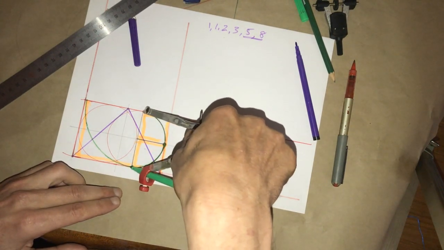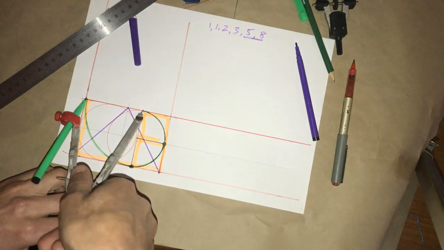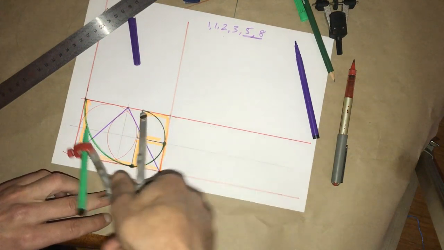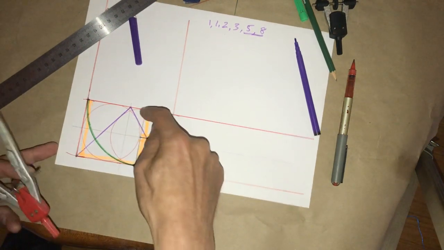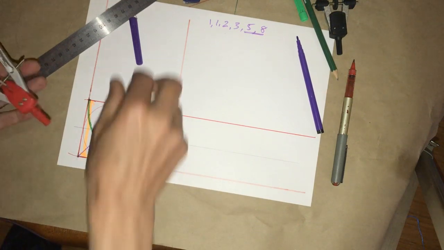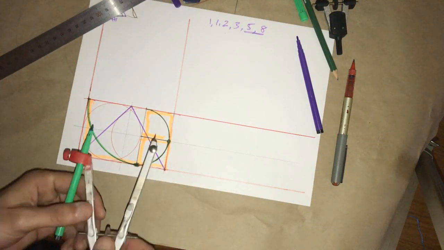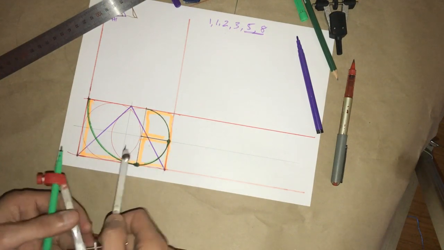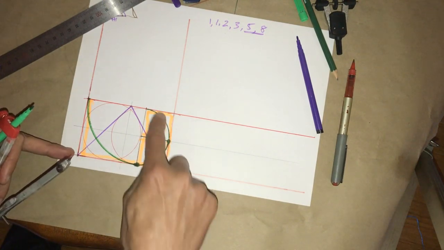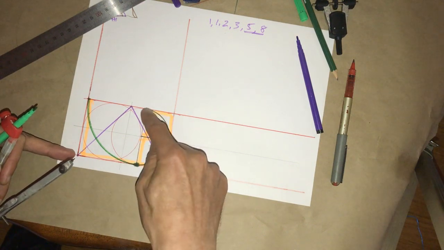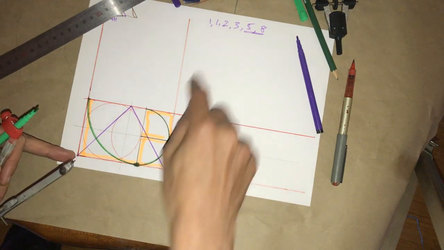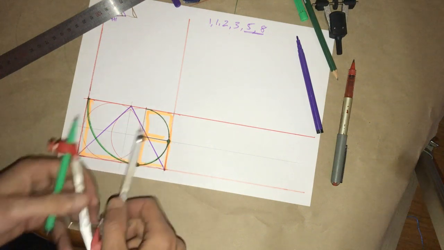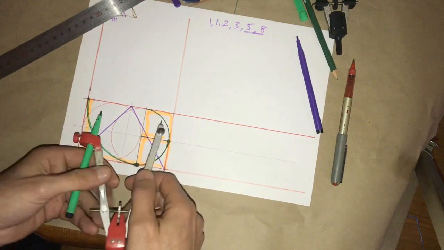It's just another quarter circle. And you can already see the snail spiral, the Vesica spiral emerging. So now we have 1 by 1, 1 by 2, and now a 2 by 3, which is the Khafre pyramid.